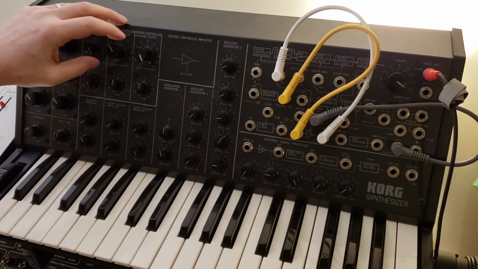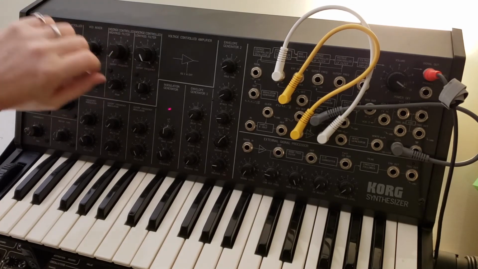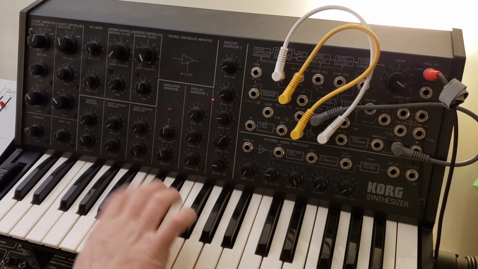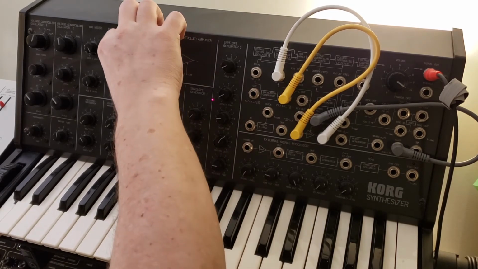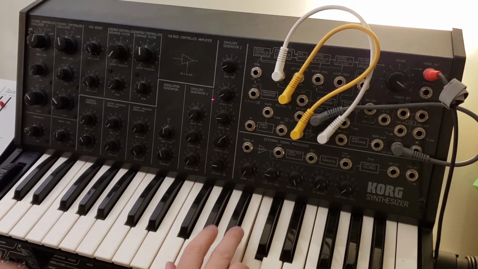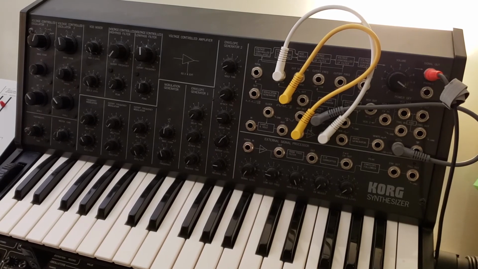Yep, it has a similar kind of thing going on there with the high pass filter. So that's something to be aware of. Love the sound of this synth.